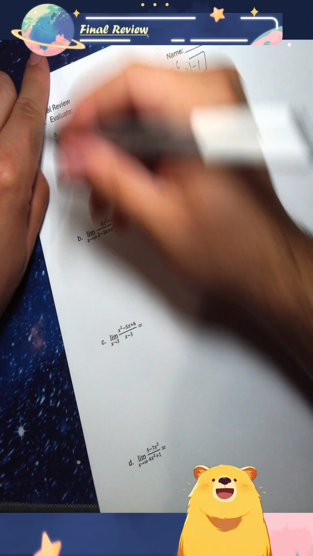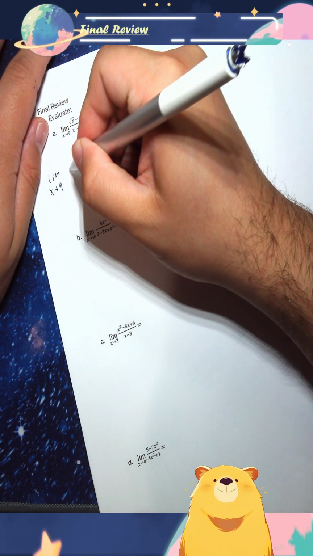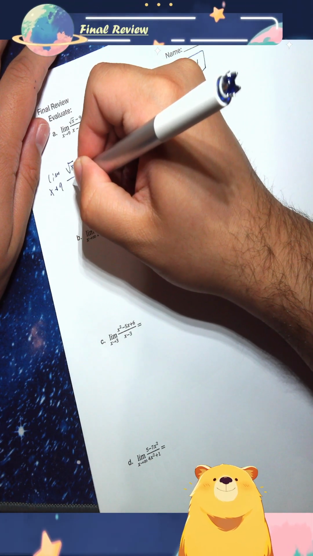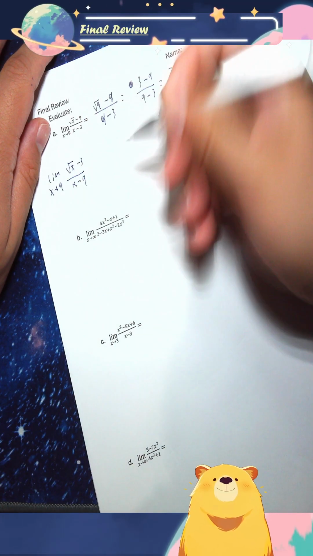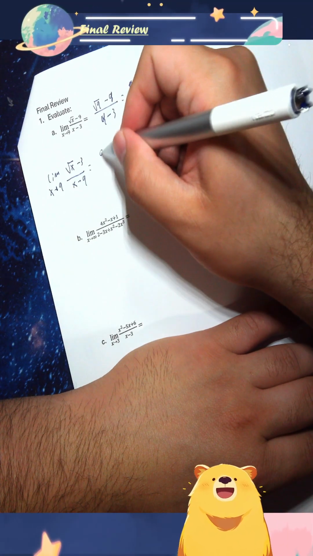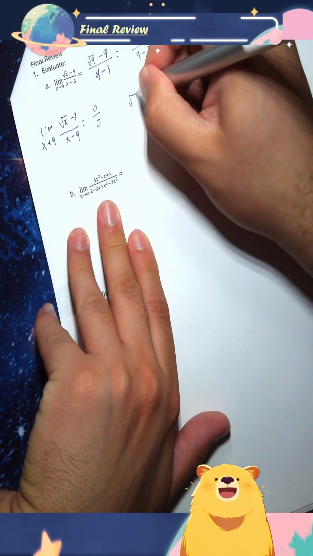Okay, now let's go ahead and do what I intend this limit to be. Square root of x minus 3 over x minus 9. So for here, you plug it in to be 0 over 0, and you're like, what the heck? What do you do, right? So then you would simplify.